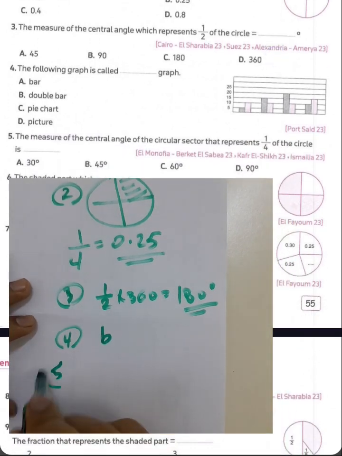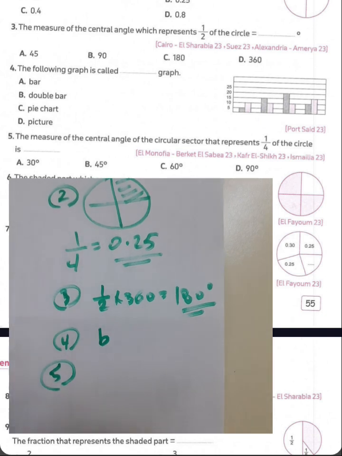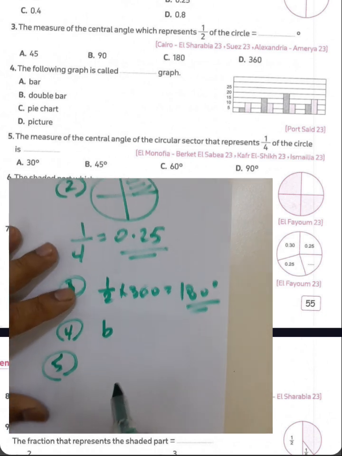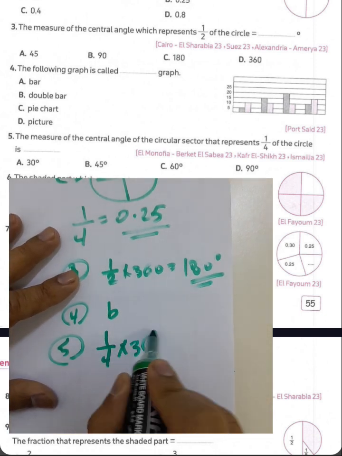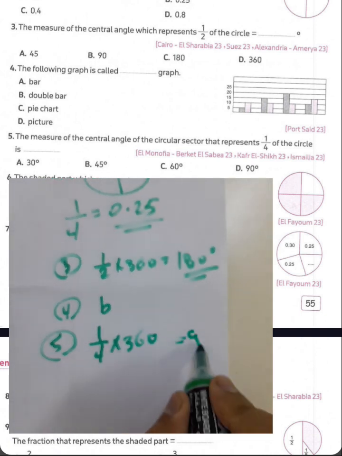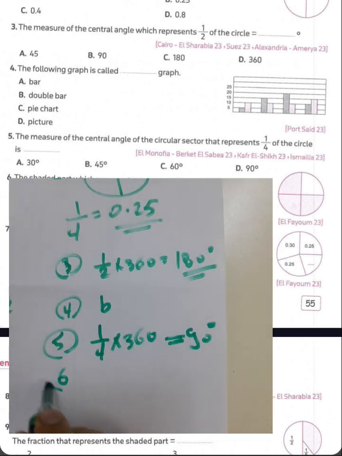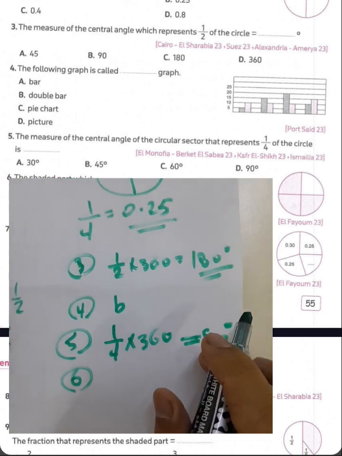Question number 5. The measure of the central angle of the circular sector that represents a fourth of the circle will be a fourth times 100. No, a fourth times 360. The result will be 90 degrees. Okay, a fourth means 90 degrees.